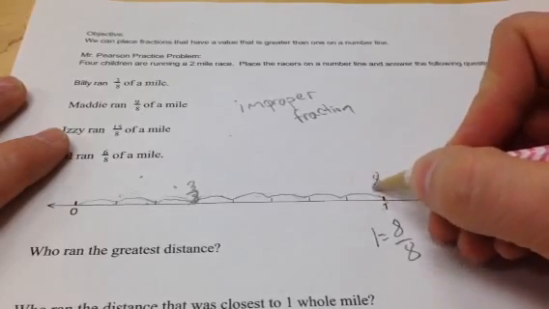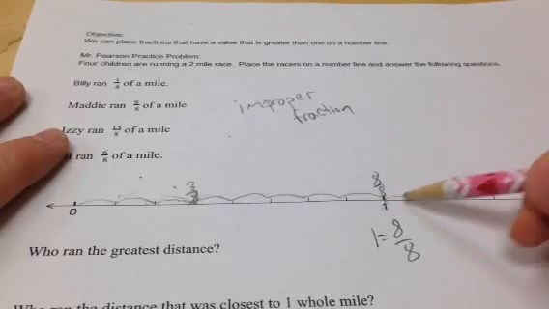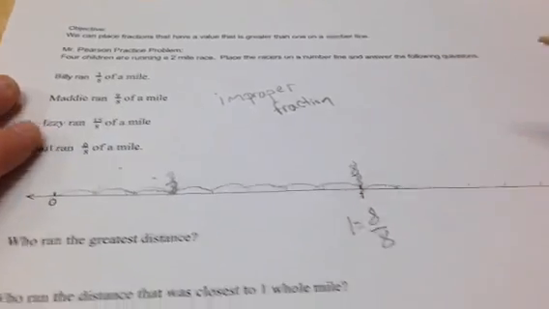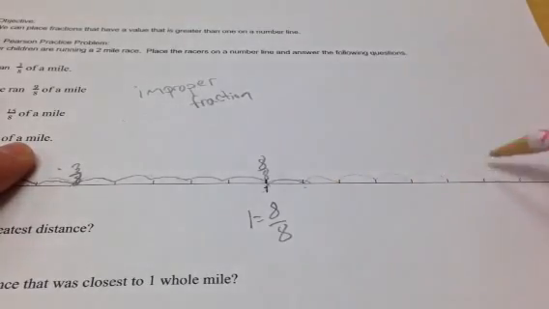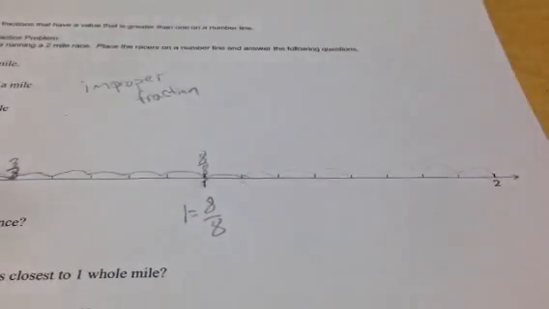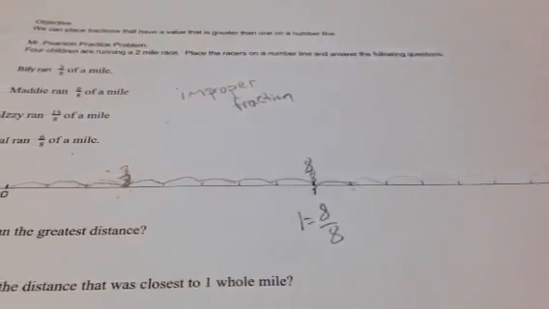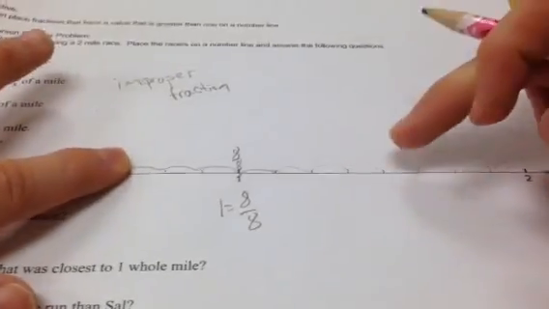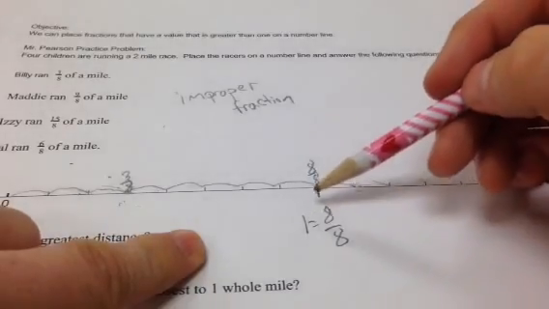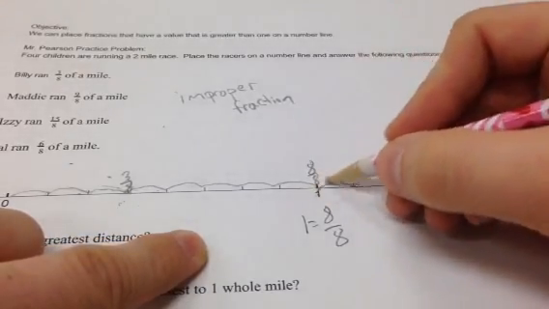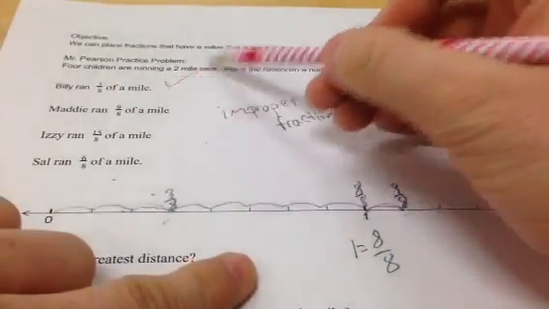So this is 8/8. And if you go beyond 1, you have another piece here. And over here is 1, 2, 3, 4, 5, 6, 7, 8. This is also divided into 8. It has to be a consistent number of fractional units. So if you start on 8ths on this side, it has to continue to be 8ths on this side. But Maddie ran 9/8, so that's 1 beyond 8/8, and 9/8 would be the next one. Right here, 9/8.